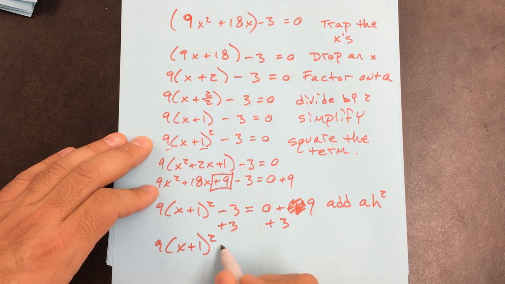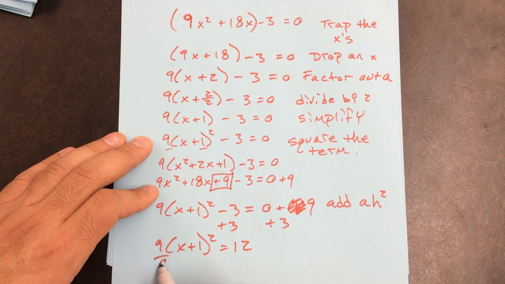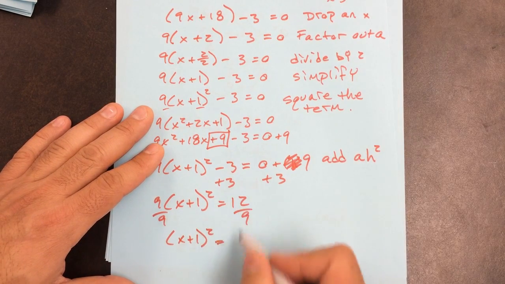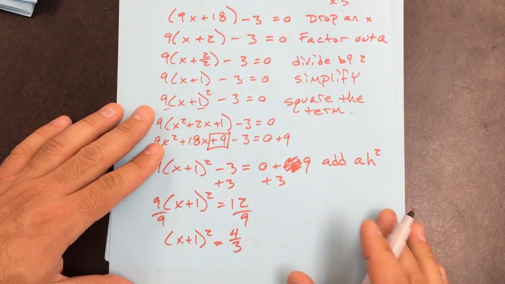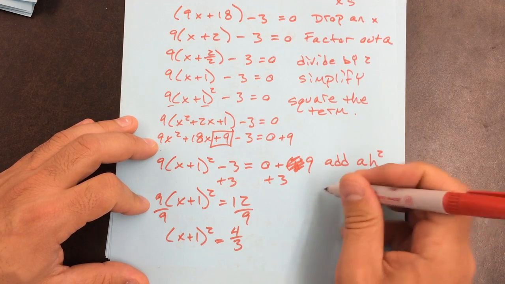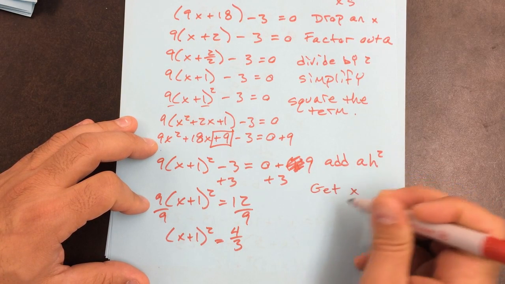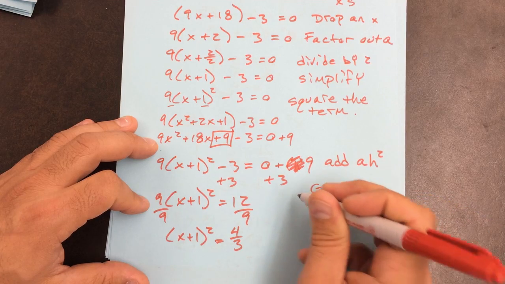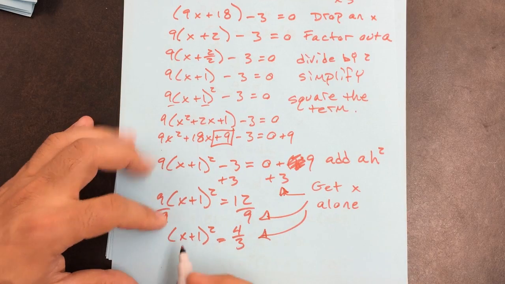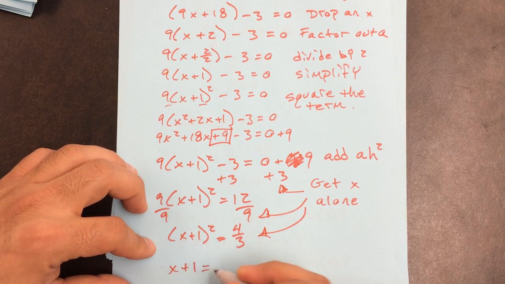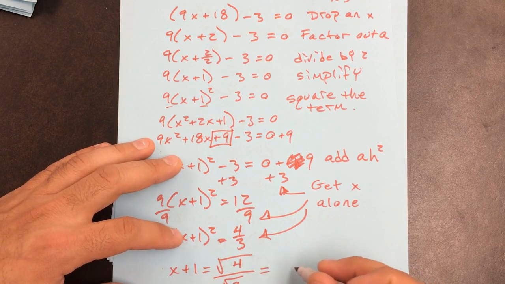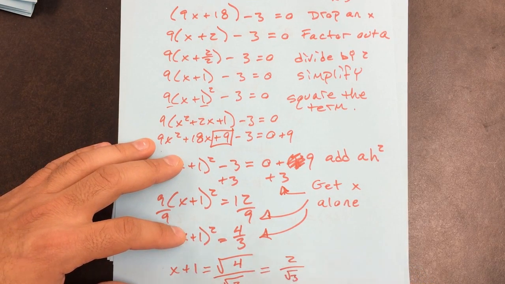1 squared equals 12. I'm going to divide by 9, which gives me x plus 1 squared equals, this is going to be 4 over 3. And now we're going to square root both sides. So I would square root both sides. And I'm getting x alone on all these steps, so I'm just going to write that. Square root each side gives me x plus 1 equals the square root of 4 over the square root of 3, or 2 over the square root of 3.